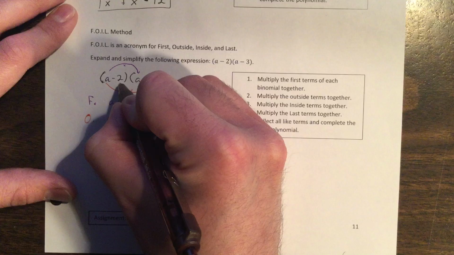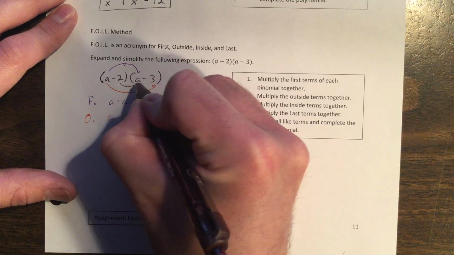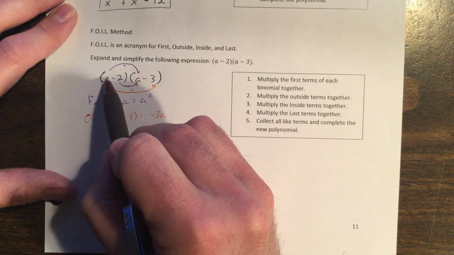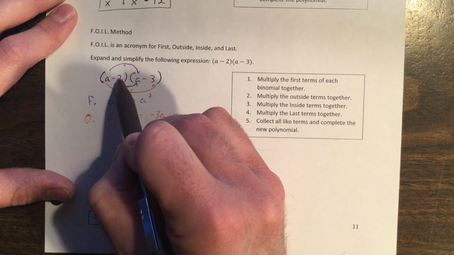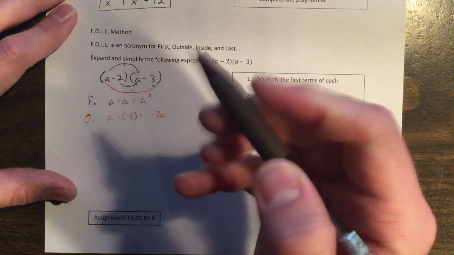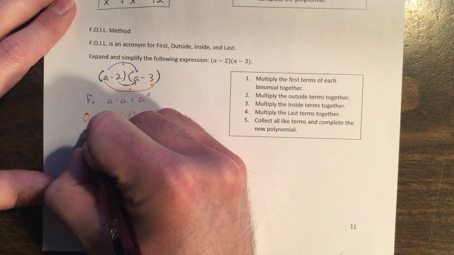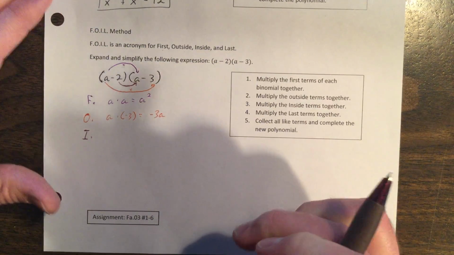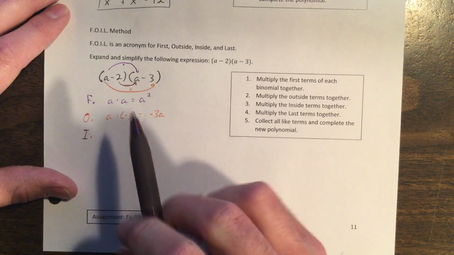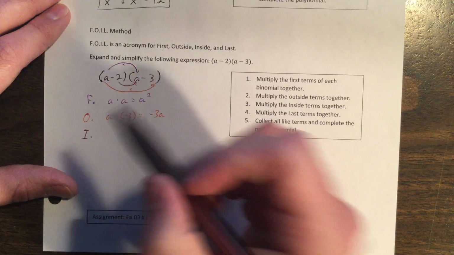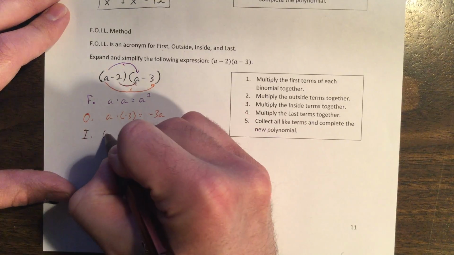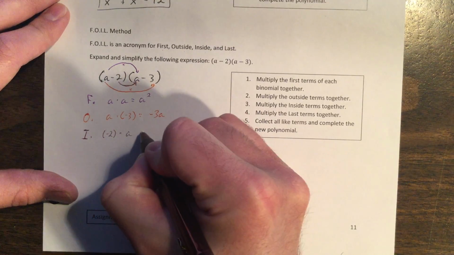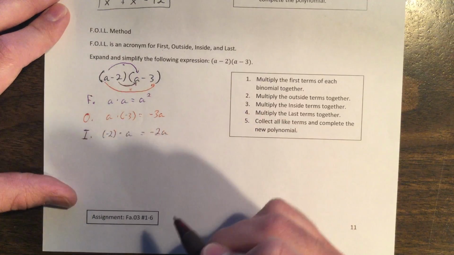So inside is the two that are kind of right beside each other here. Now you notice, okay, the a went to the a and to the negative 3, and now the negative 2 is going to go to the a and the negative 3, and we're going to do that as well. That's kind of part of the FOIL. Okay, now again, if we have more terms, then we have to take a look at more multiplying as well. But we have the negative 2 times the a there, and that's going to be negative 2a.